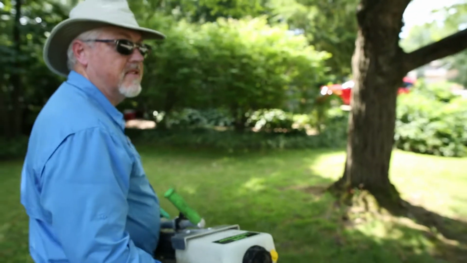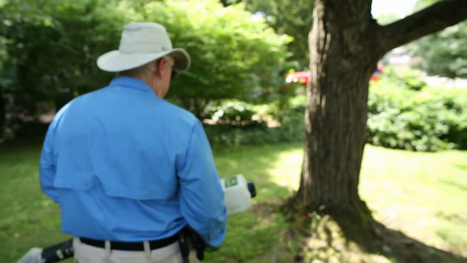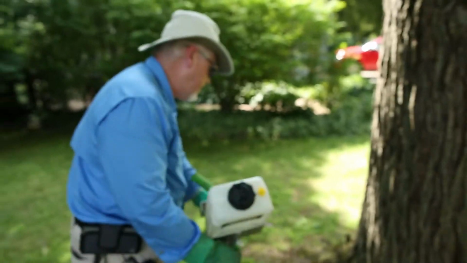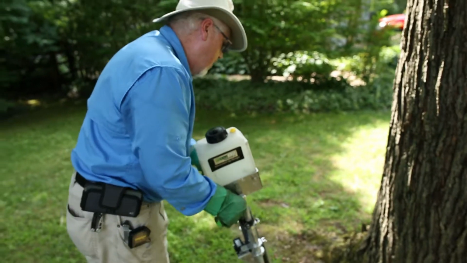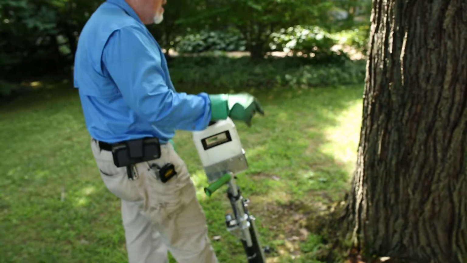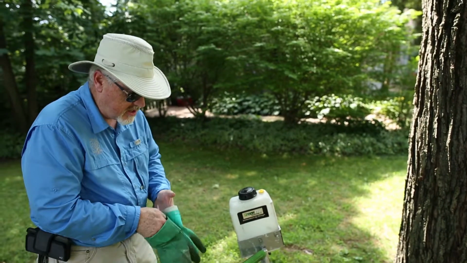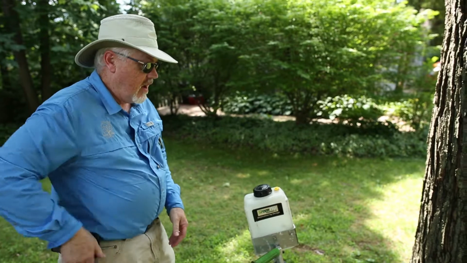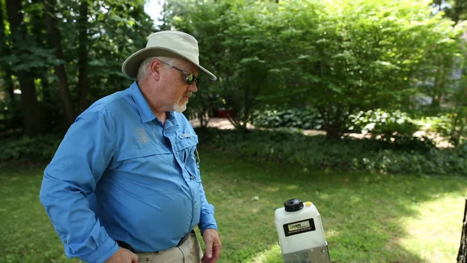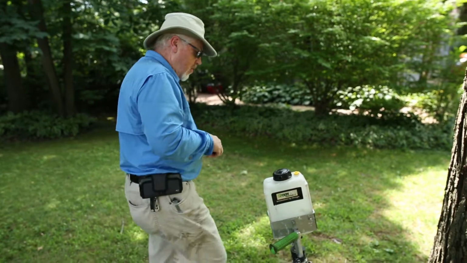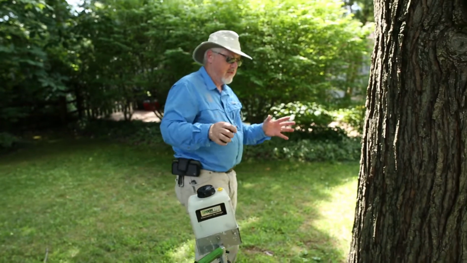Okay, we're going to inject this maple tree with imidacloprid according to the calculations that we did earlier, and I want to put in 1 injection site per inch of trunk diameter because each injection contains 0.2 ounces of imidacloprid per inch of trunk diameter. That gives me the right rate.